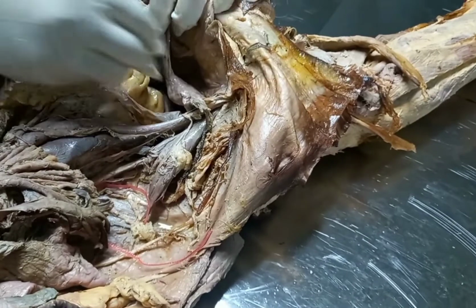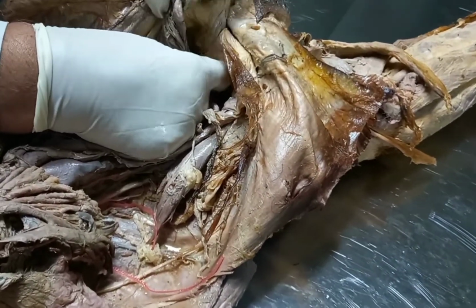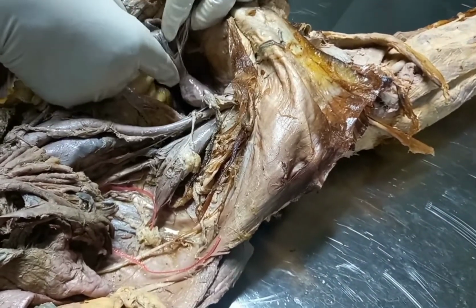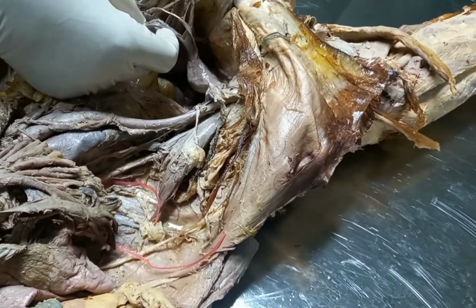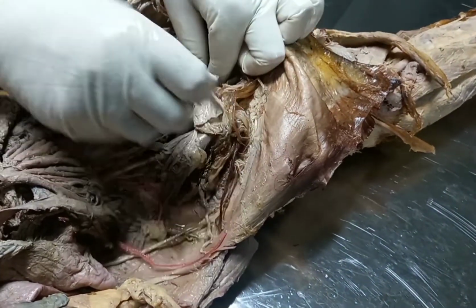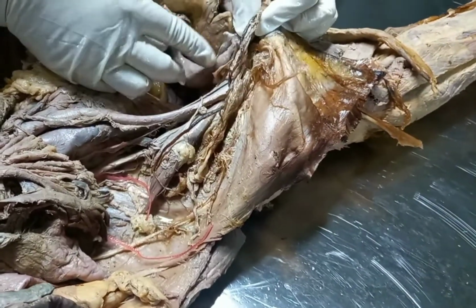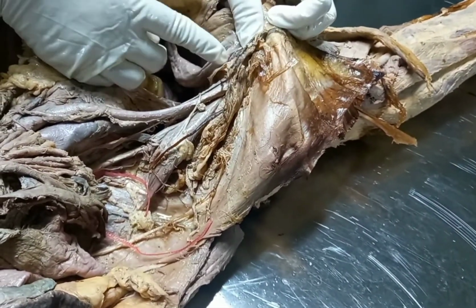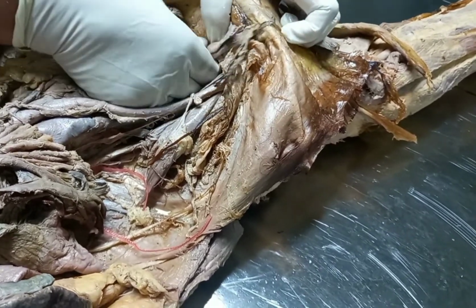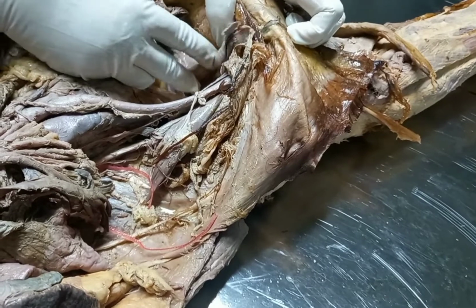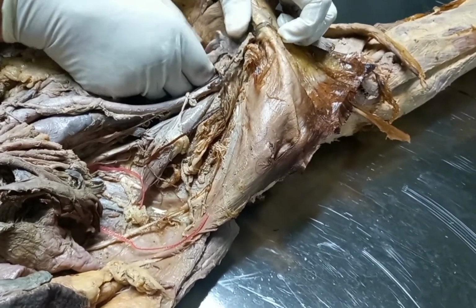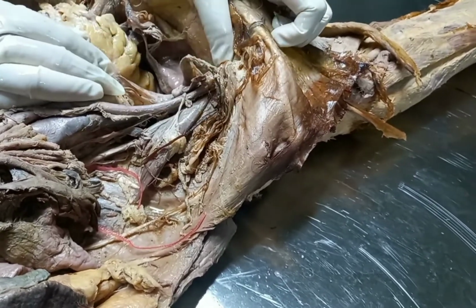Anyway, the round ligament of the uterus will be there. Another ligament will be there which gives attachment to the ovary. See, this is the ovary, and this another ligament starts from the fundus and goes up to the ovary. I'm saying it is the ligament of the ovary. You can see the ovary here on the posterior aspect of the broad ligament, and this ligament is the ligament of the ovary. So there are two ligaments here, the ligament of the ovary and the round ligament of the uterus.